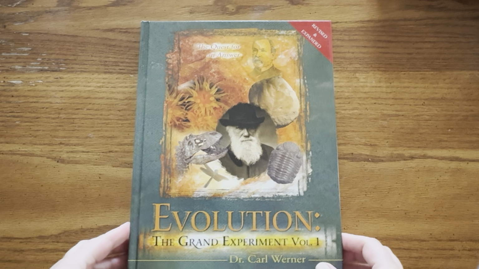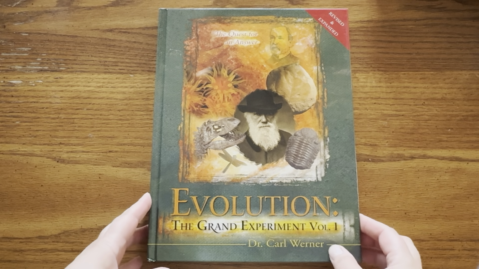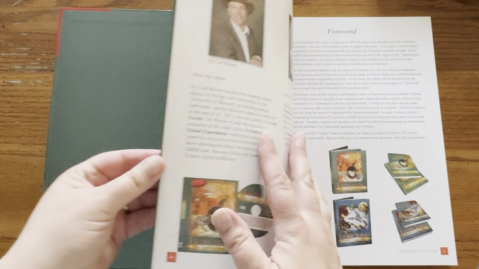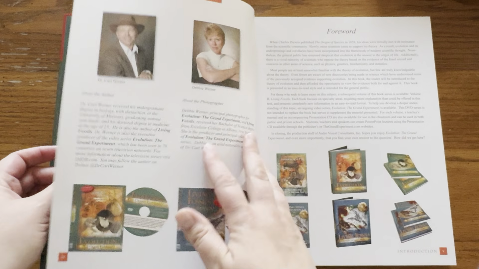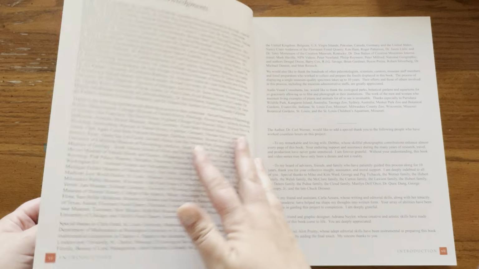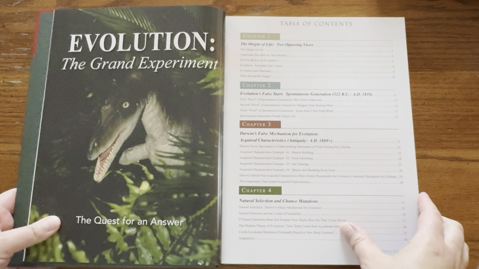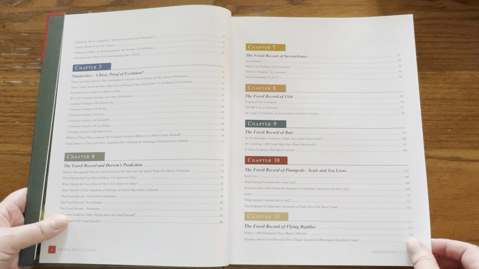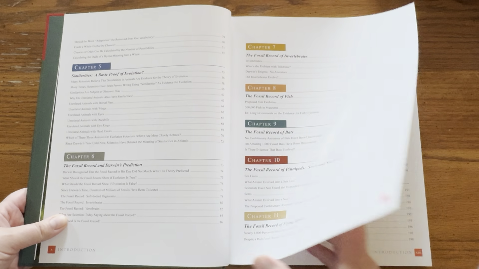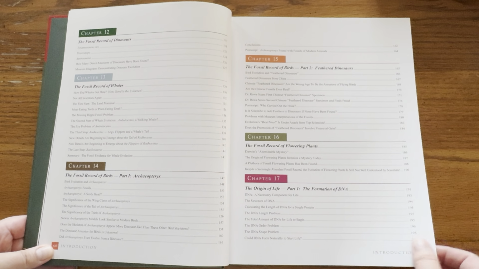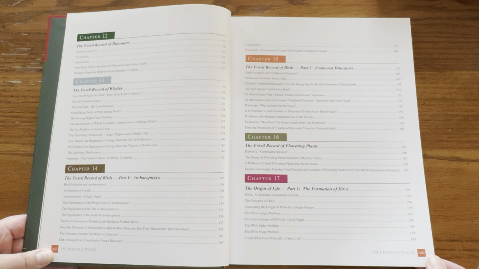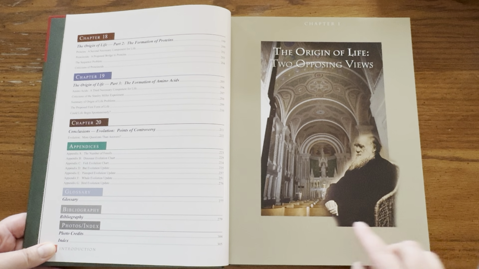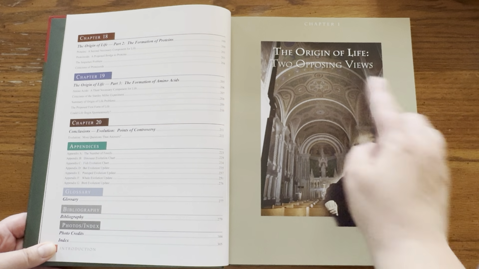So let's start with Evolution, volume 1. A Catholic church.